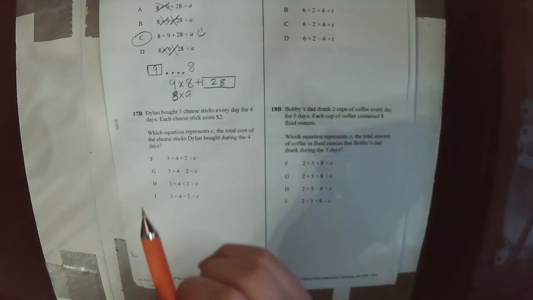Let's go ahead and do 17B as well. Dylan bought 3 cheese sticks every day for 4 days. Each cheese stick cost $2. Which equation represents C, the total cost of the cheese sticks Dylan bought during the 4 days?